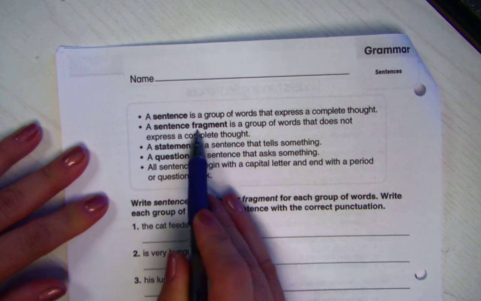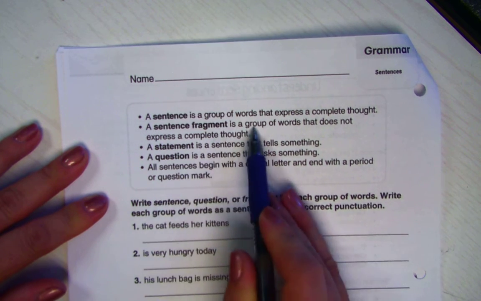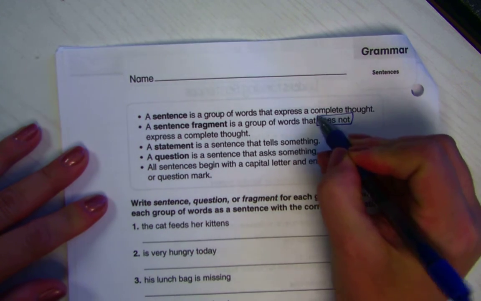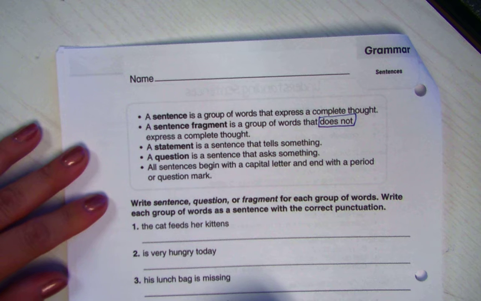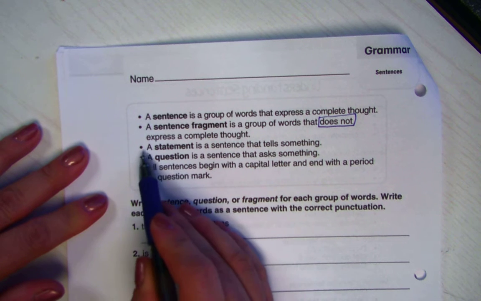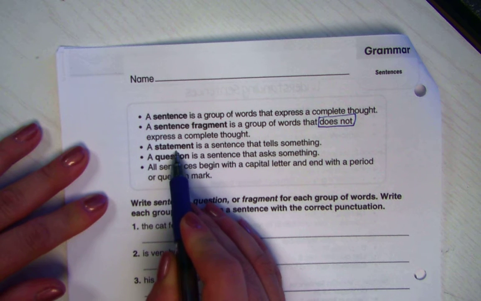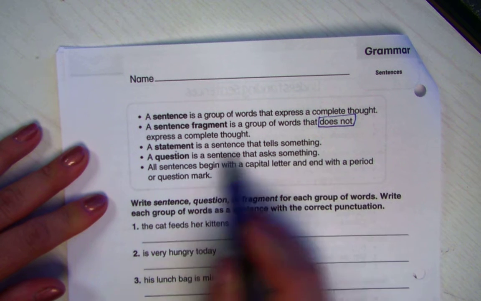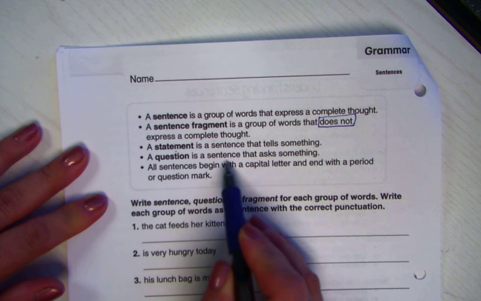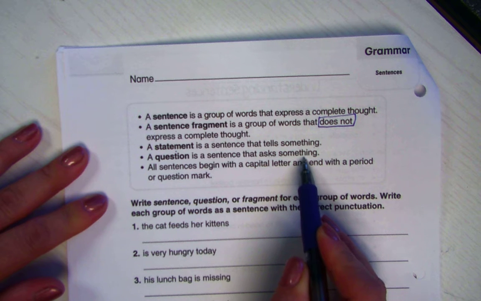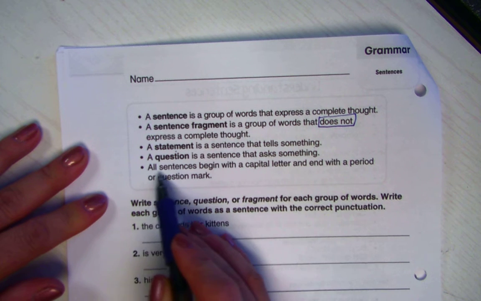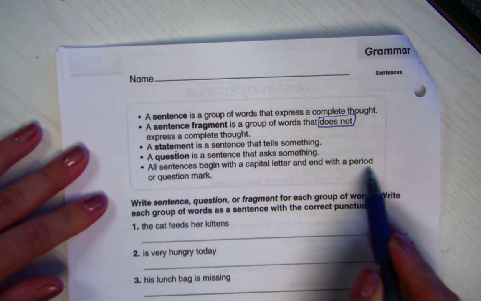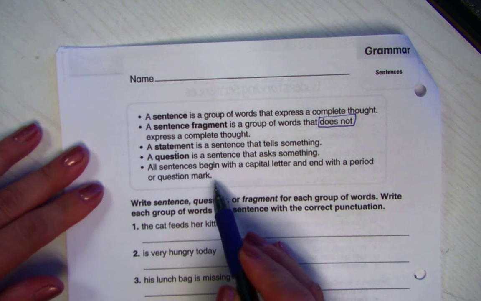A sentence fragment is a group of words that does not express a complete thought. A statement is a sentence that tells something. A question is a sentence that asks something. All sentences begin with a capital letter and end with a period or question mark.